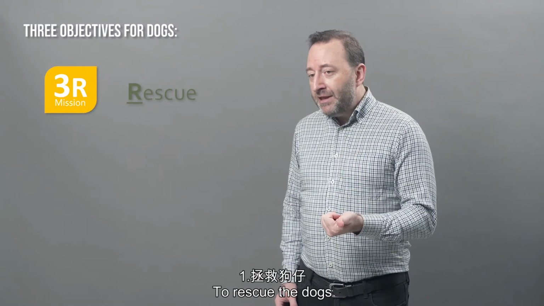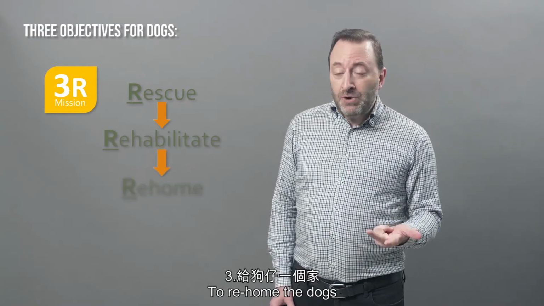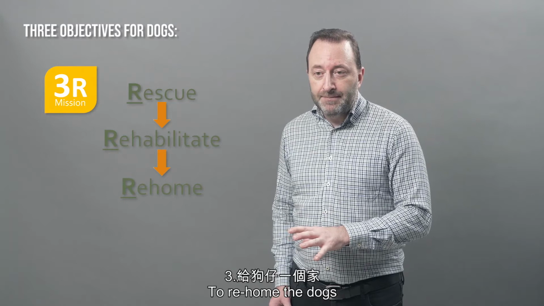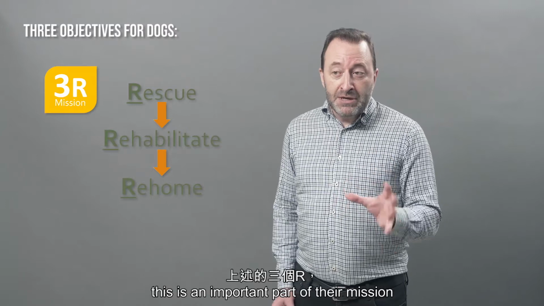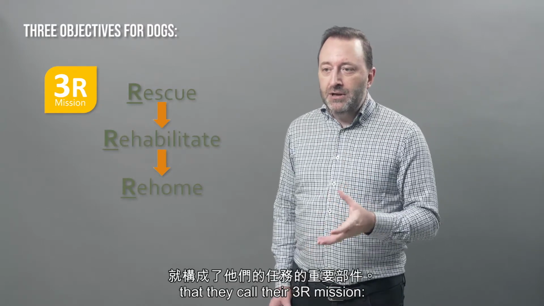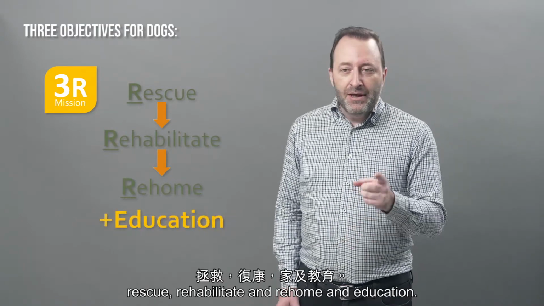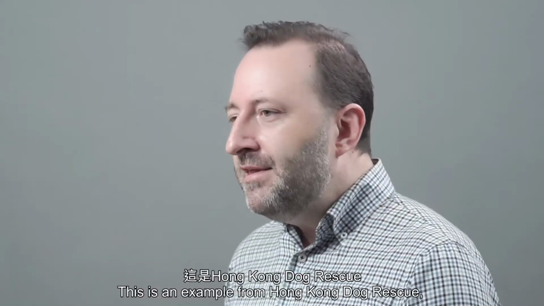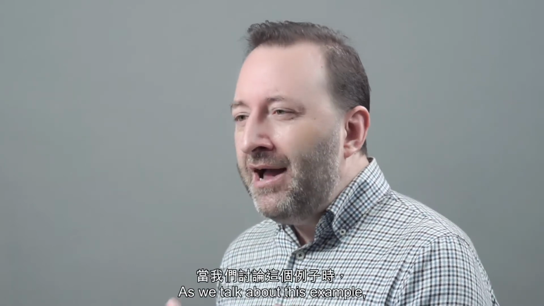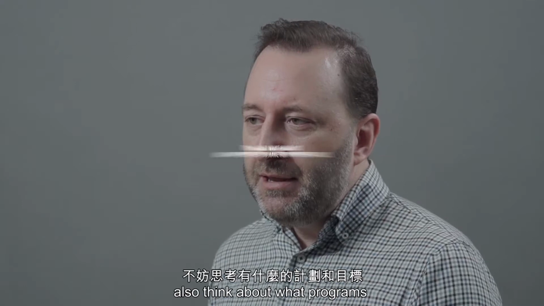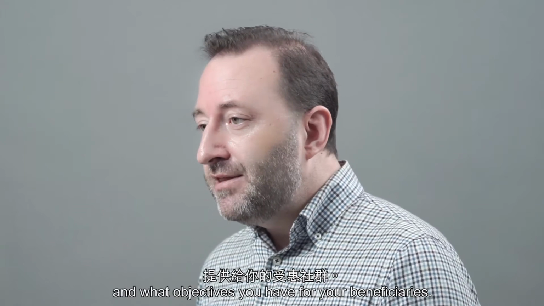Number 1, to rescue the dogs. Number 2, to rehabilitate the dogs. And number 3, to rehome the dogs. When they talk about their overall objectives, this is an important part of their mission that they call their 3R mission: rescue, rehabilitate, and rehome. And education. We'll come back to that one in a minute. This is an example from Hong Kong Dog Rescue, one NGO in Hong Kong. As we talk about this example, also think about what programs and what objectives you have for your beneficiaries.